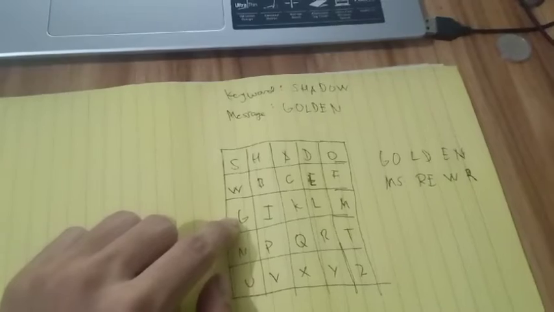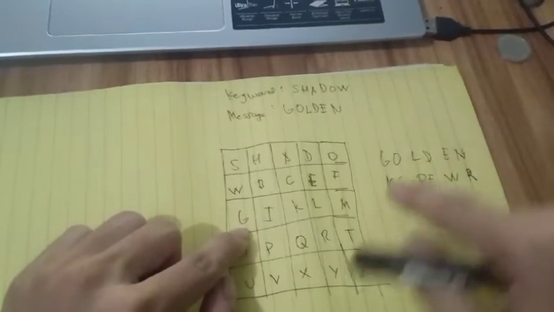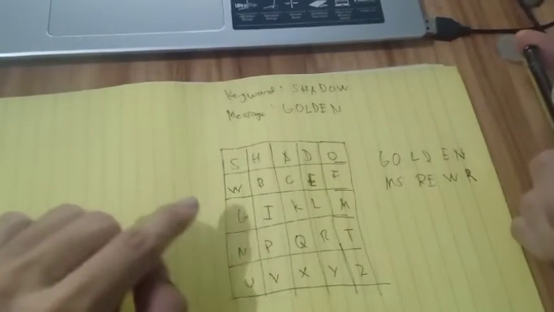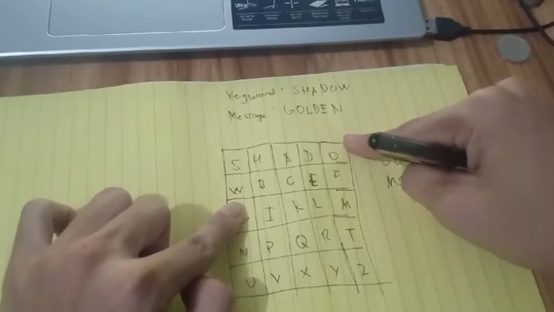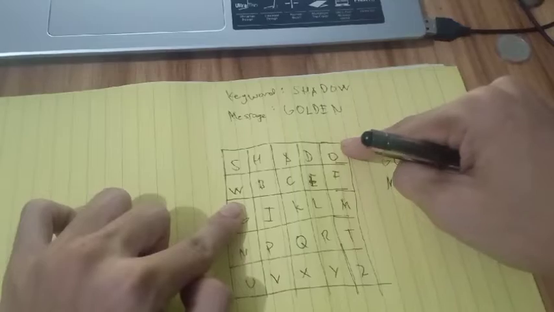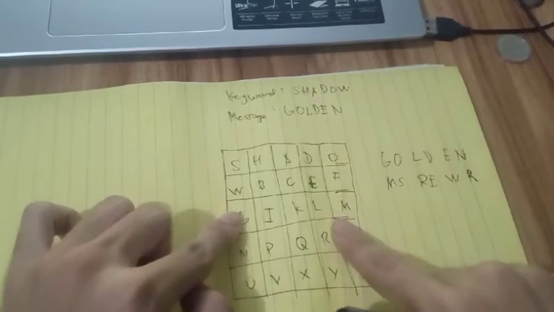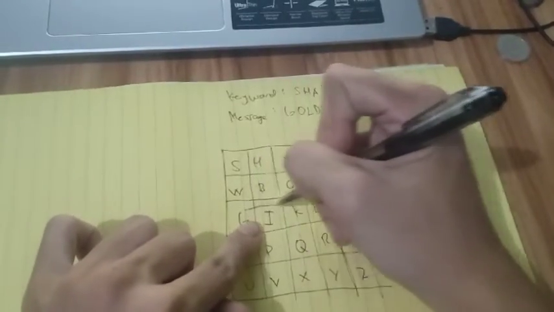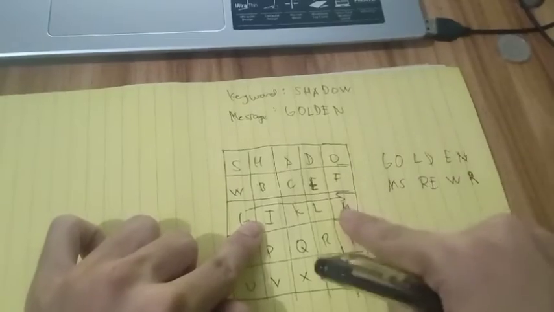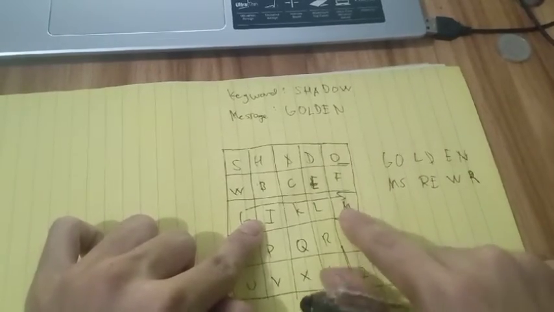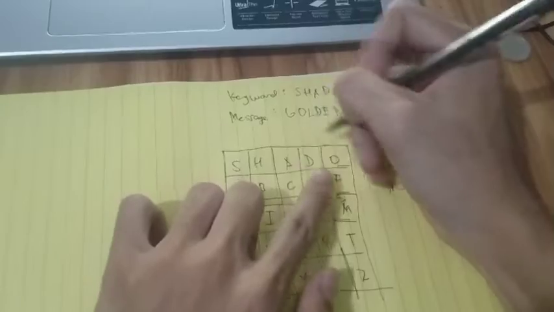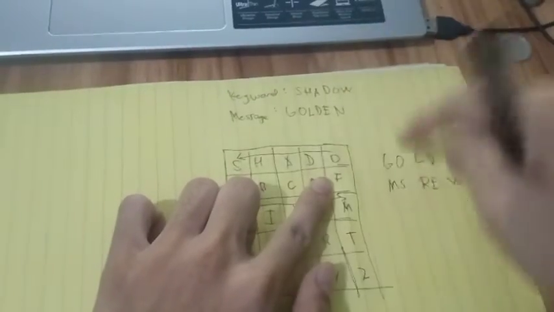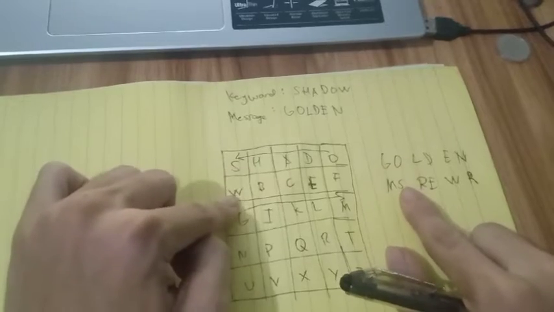So let me explain it to you again. Why MS? So G and O, their shape is a rectangle, so we have to pick the same row. So G, so M, and O, so S. So that is why we get MS.